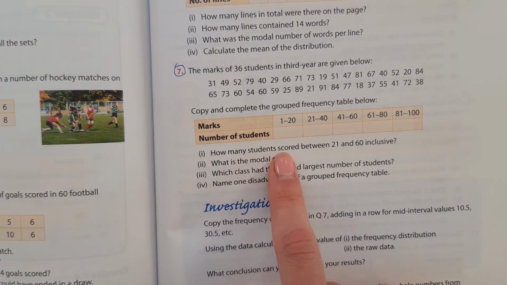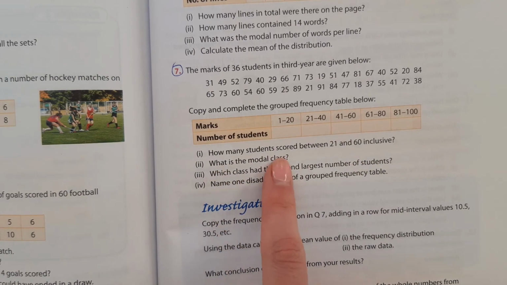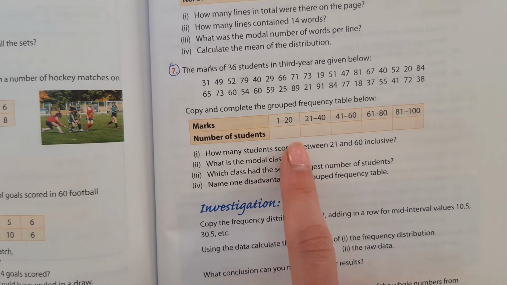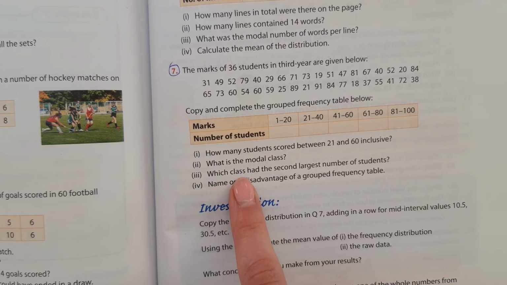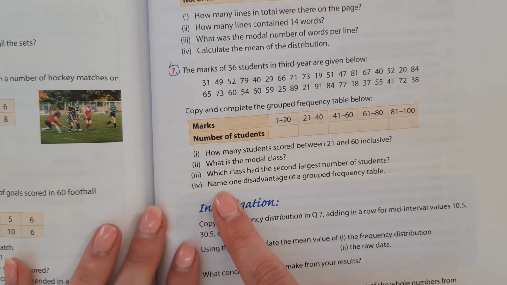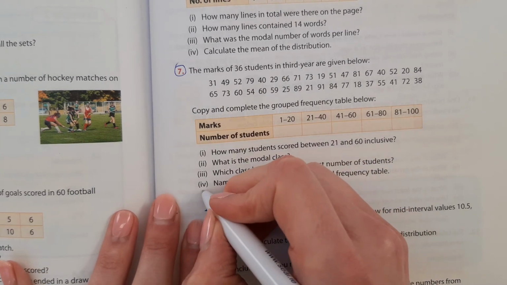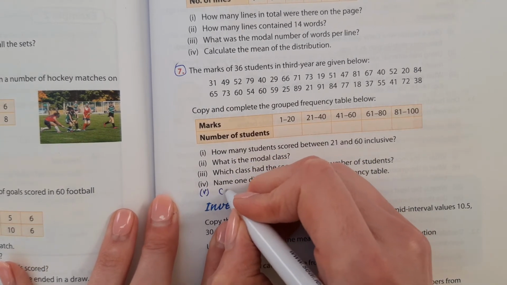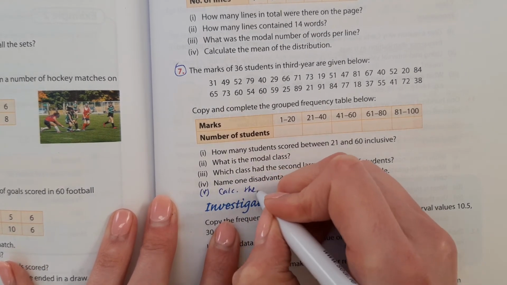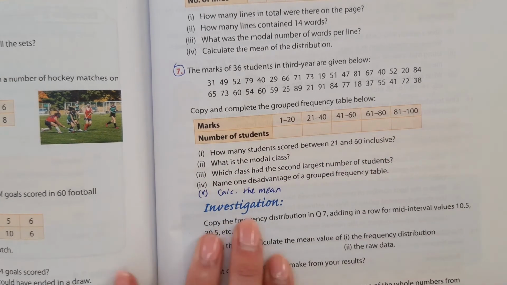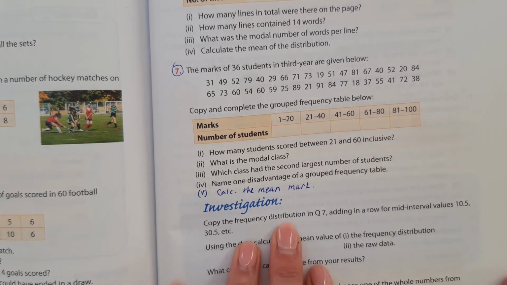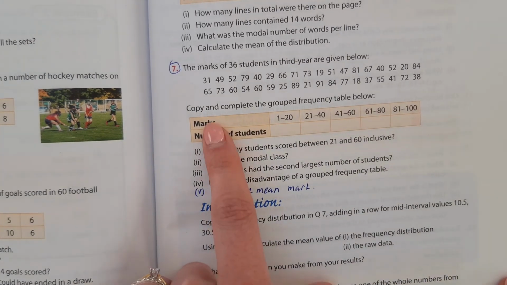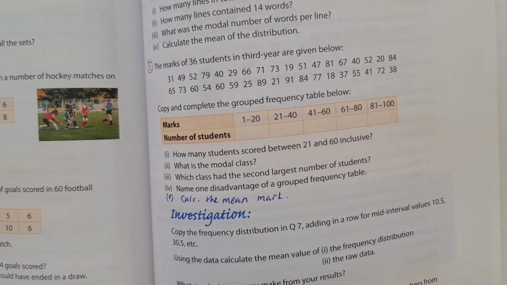how many students scored between 21 and 60. What's the mode, the most frequent? That will be the graduation that has the biggest number. Which is the second highest, and what's the disadvantage. But what I'd also like you to do is I'm going to add in another part of that. Calculate the mean mark. Okay, so I want you to get the mean mark that was actually in the test.